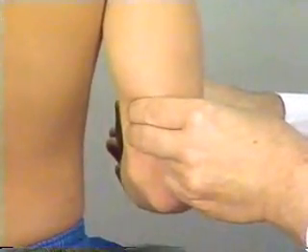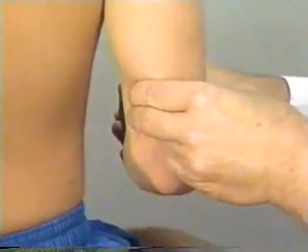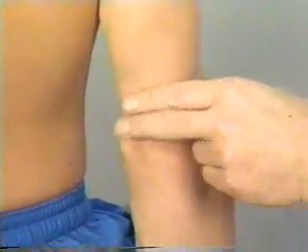The examiner should note that posteriorly, with the elbow in extension, the lateral epicondyle, tip of the olecranon, and medial epicondyle form a straight line.